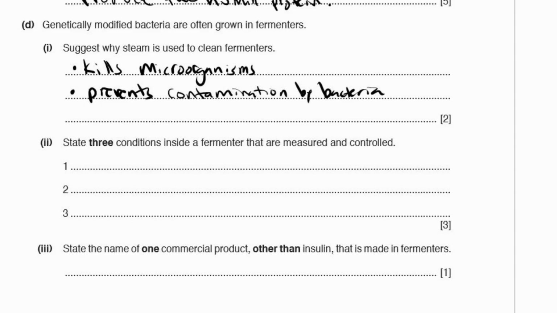Okay, and another thing that steam does is if you put steam into a vessel, it will get into every single little crevice and crack and into the little bits of the pipe that are very difficult to get to. So steam reaches everywhere. But it's 2 marks. You should only put down two points, really.